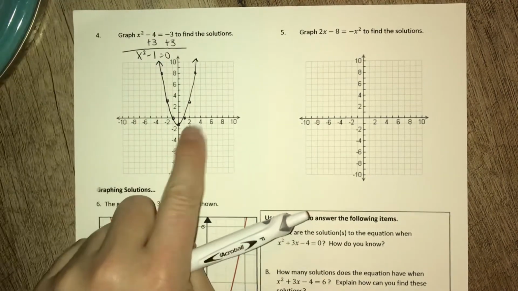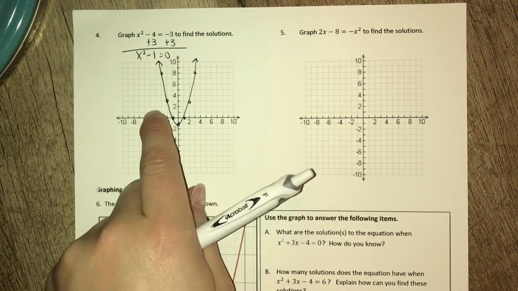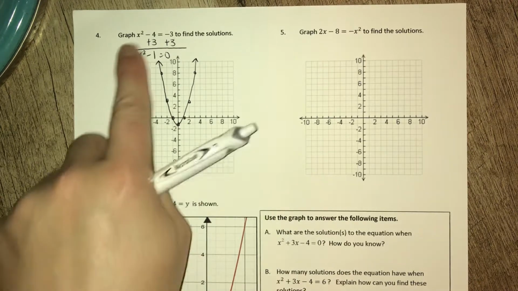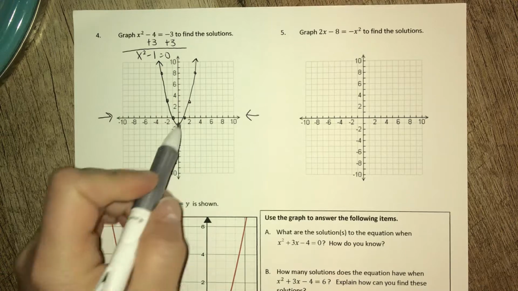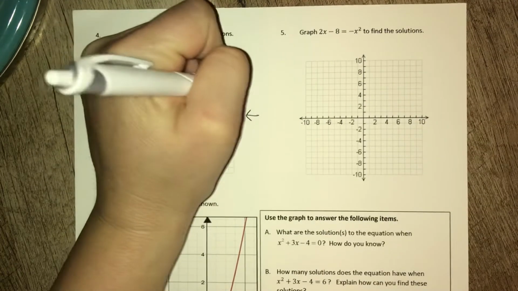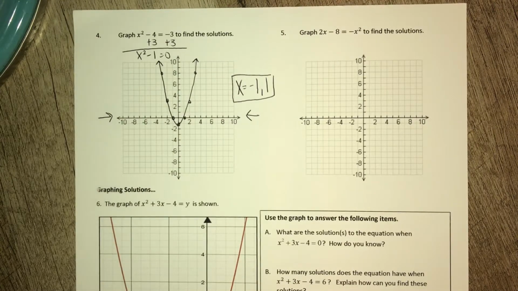So I should always make sure that I'm mirroring my point. So when I go over 1, up 1 to the right, I also go over 1, up 1 to the left. My solutions are again where it crosses the x-axis. Well, it crosses at -1 and at 1, so I would say x equals -1 and 1. These are the solutions to this graph.